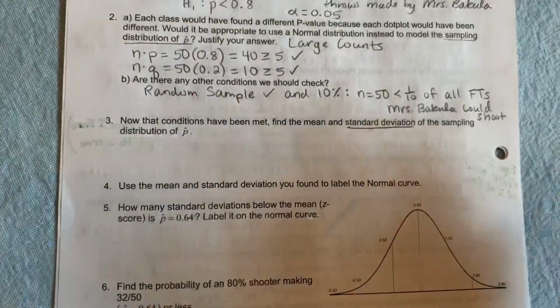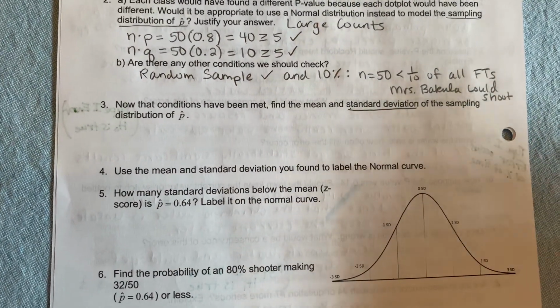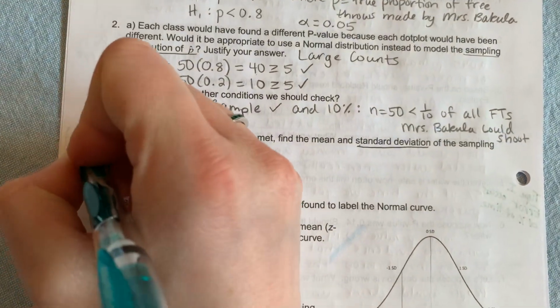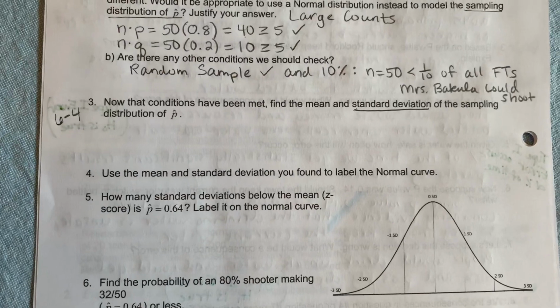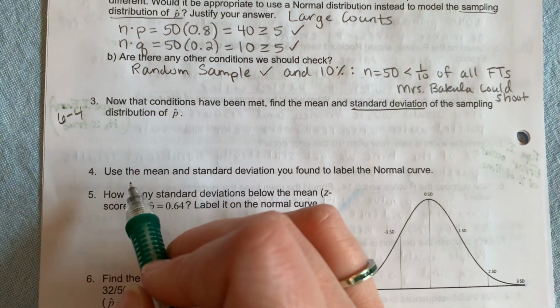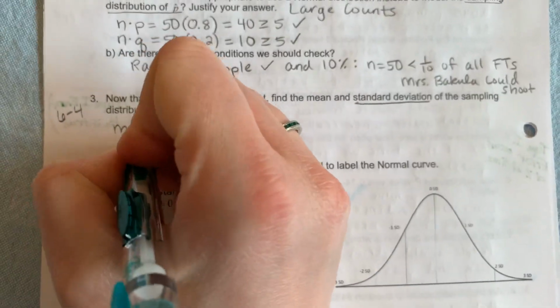I am giving them to you, right? I'm defining them for you. If you really do want to know, you can look back at section 6.4, right? This is all from section 6.4 on the sampling distribution for sample proportions, but I'm not going to go into why they are true necessarily. Okay, so here they are.